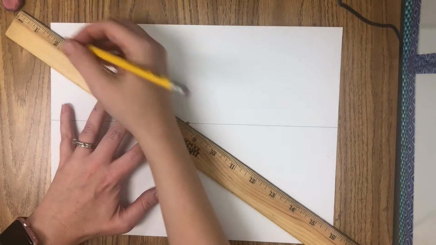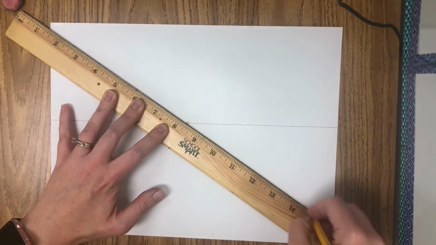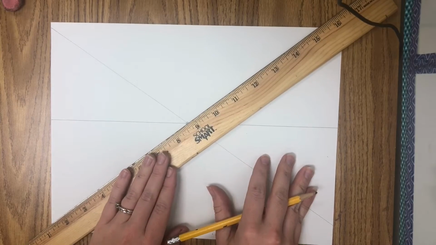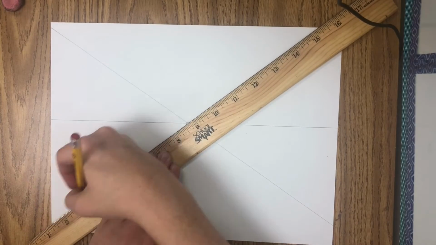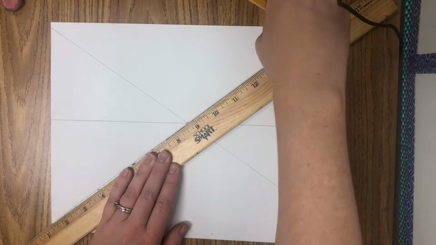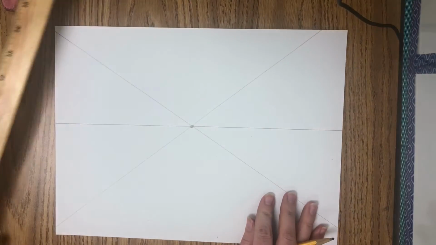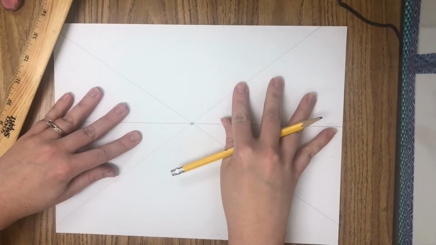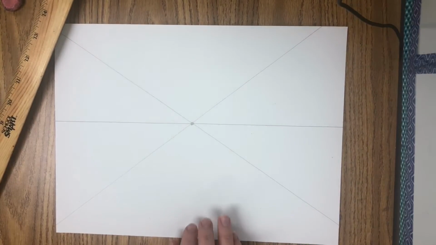Now we're going to set up some guidelines. So what I'm going to do is I'm going to take my ruler, make sure I make a diagonal line that runs through the vanishing point, and then do one the other way. So essentially, I have a big X. So the top of my X and the bottom of my X is my sky and my ground, and then the sides are my trees and my buildings.